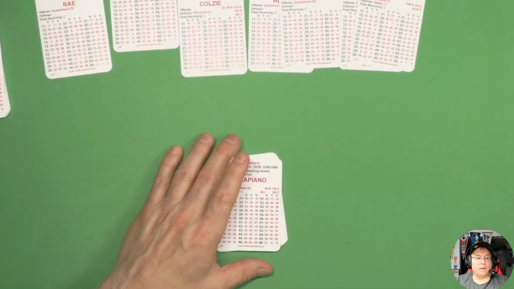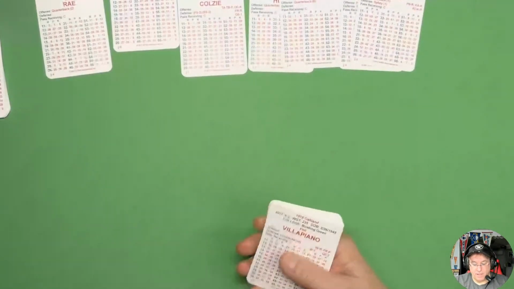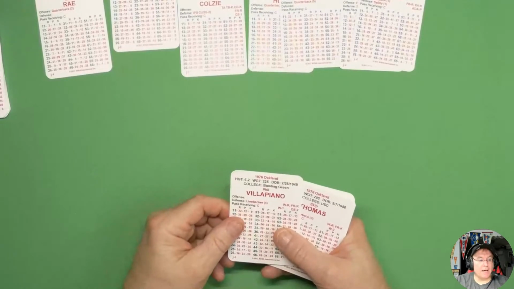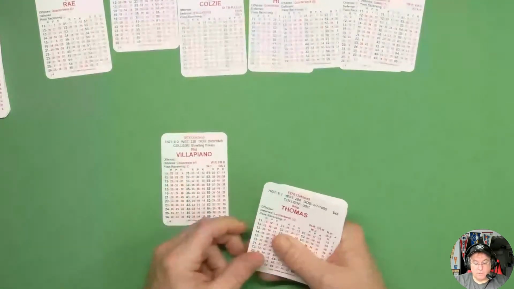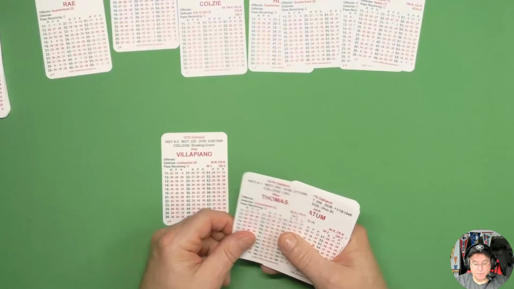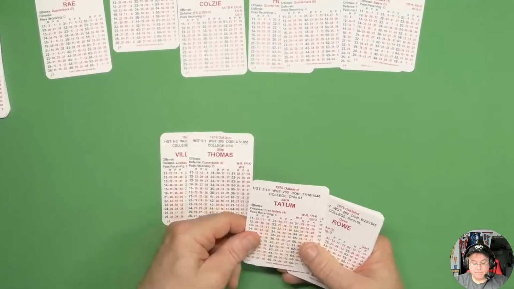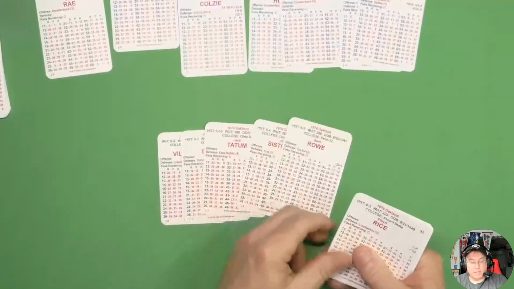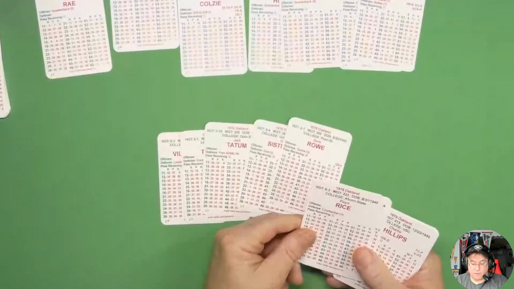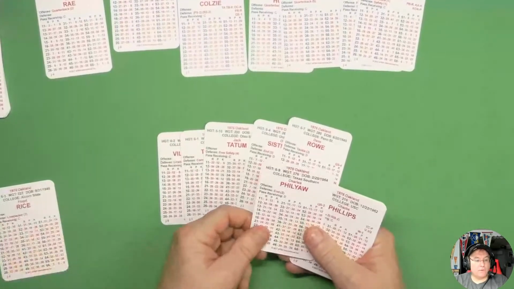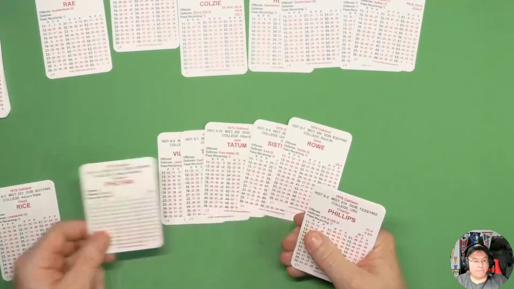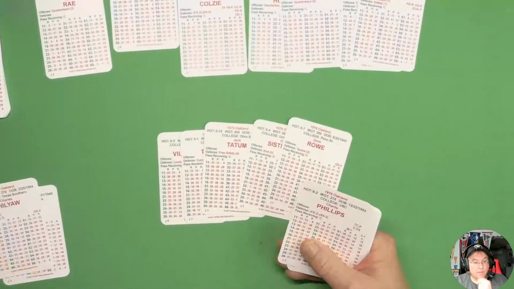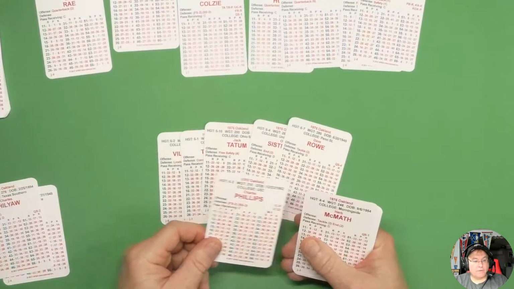So I'm going to go to my Raider defense, and is Villapiano in the game? Yes, he is. Is Thomas in the game? Skip Thomas? Yes, he is. Jack Tatum? Yes, he is. Otis Sistrunk? Yes, he is. Dave Rowe? Yes. Do I have Rice? Floyd Rice? No. Is this guy Philia? No. Phillips? I don't think Phillips is in the game.